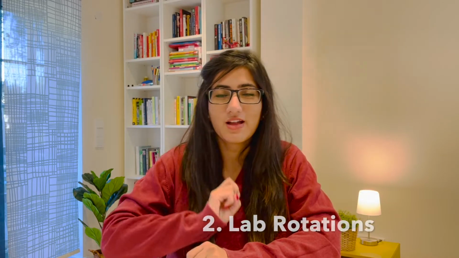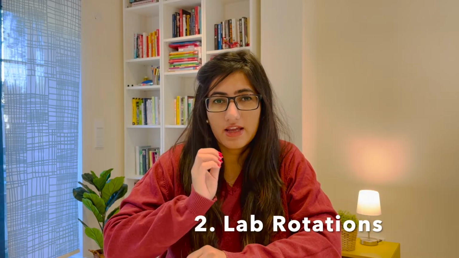Point number 2, do lab rotations. In the US, lab rotation is a very common regime. That means, for example, a specific department has 3 to 4 labs. What you have to do is, within the first 2 years of your graduate studies, or the first year in case of masters, do a couple of months in each lab, go on and work with the colleagues that are already there in the lab, work with the professor, and then after a couple of months you keep switching the lab to the other.